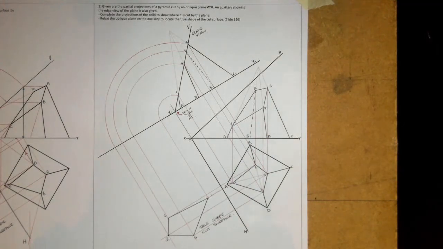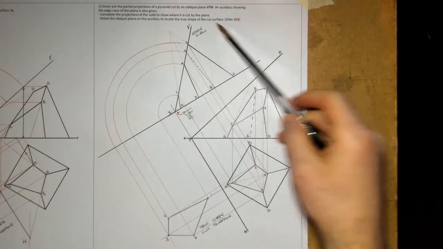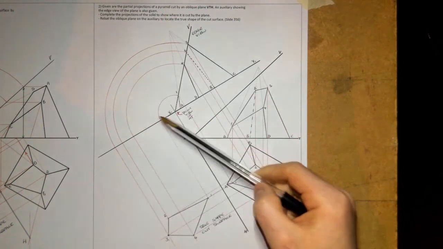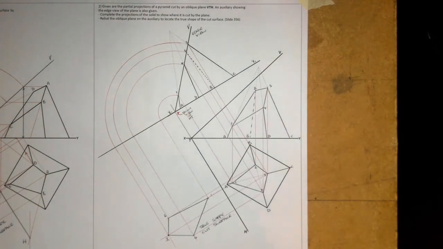It's just understanding which one is best to use in the circumstances. Anytime you have an auxiliary view used, this is possibly the quickest way, where we're just going to rebat it around the point view of the horizontal trace.